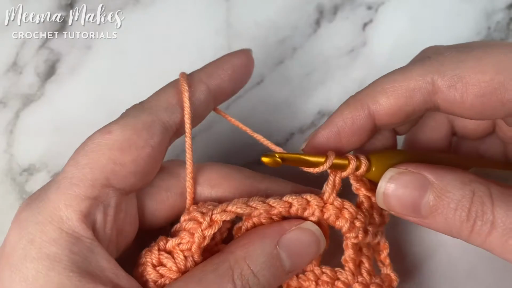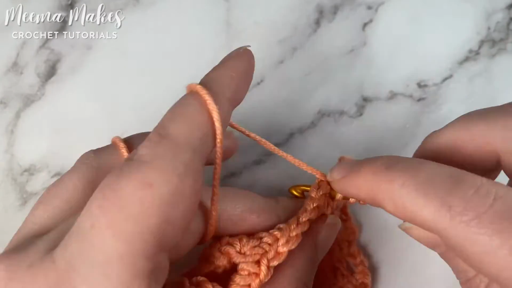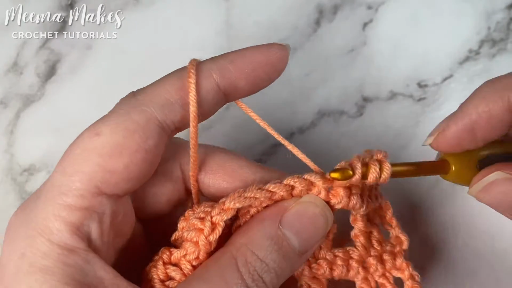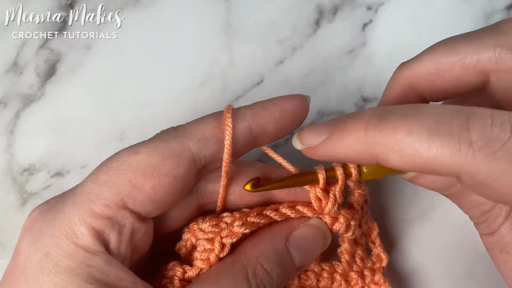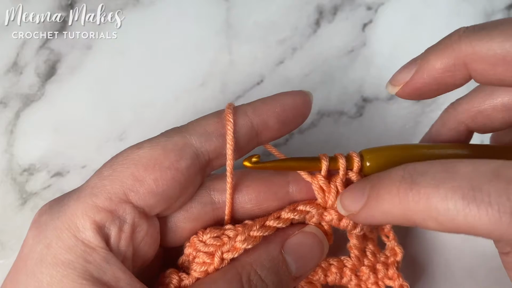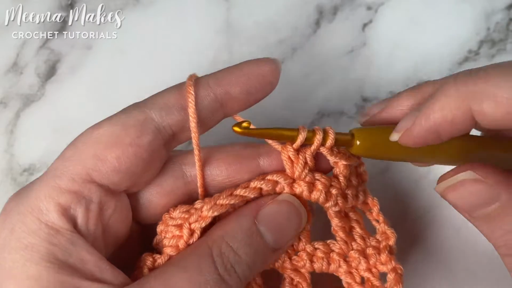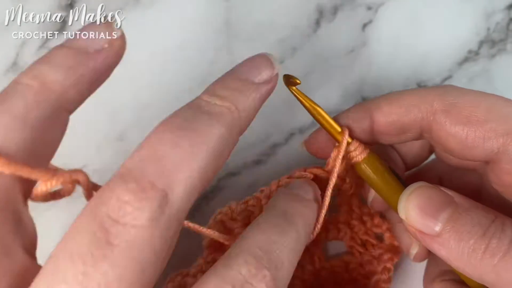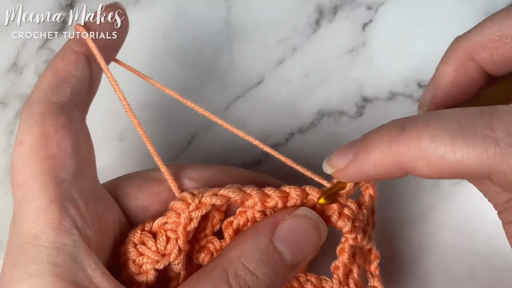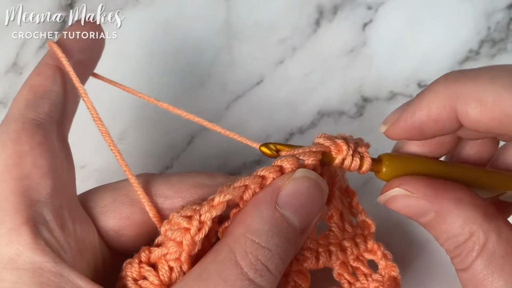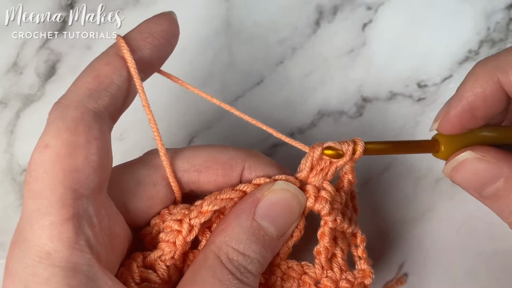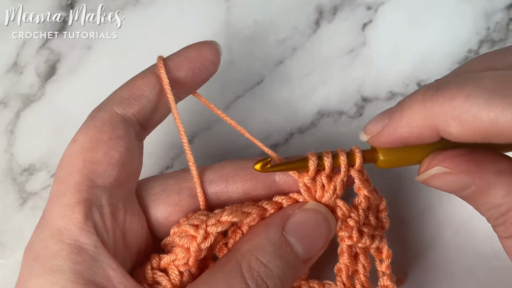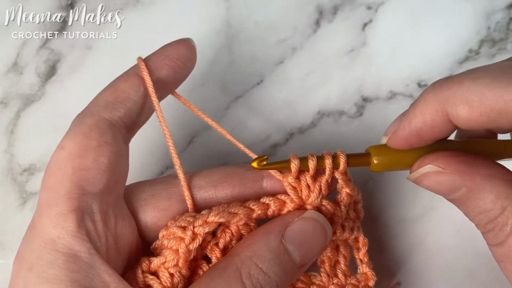So I'm going to yarn over, put my hook back into the same stitch, yarn over, pull up a loop, yarn over and pull through 2 loops. I've now got 3 loops on my hook and I've made 2 partial double crochets into the same stitch. So let's make one more. Yarn over, put your hook into the stitch, yarn over, pull up a loop, yarn over and pull through the first 2 loops on your hook. We now have 4 loops on our hook.